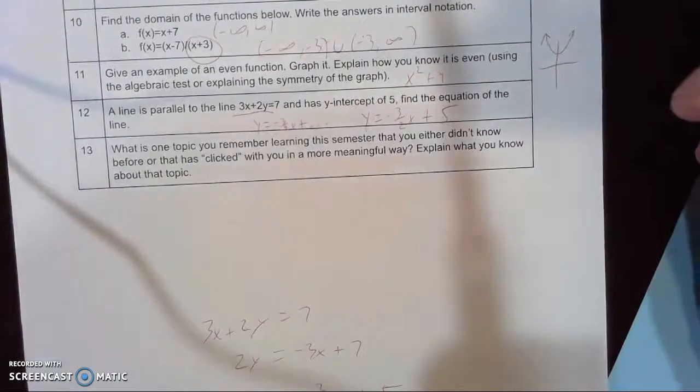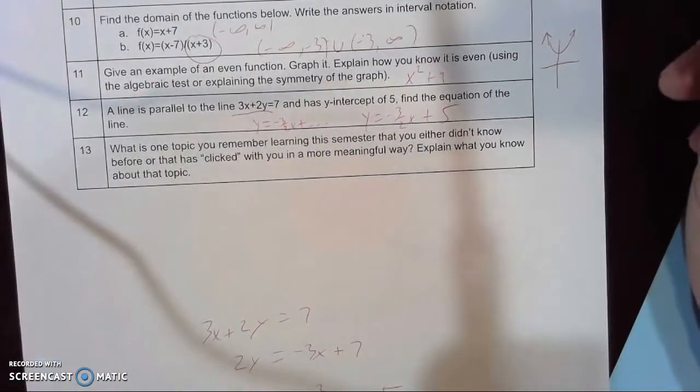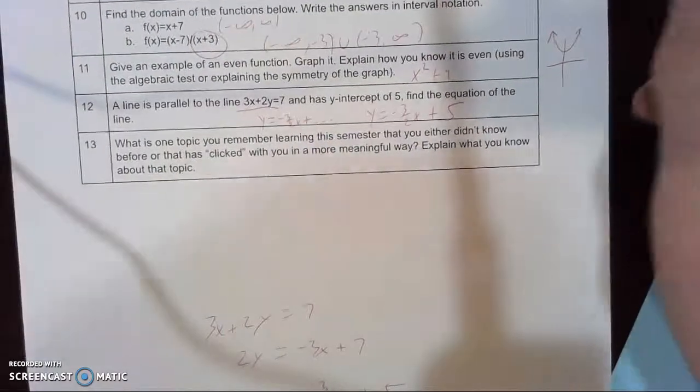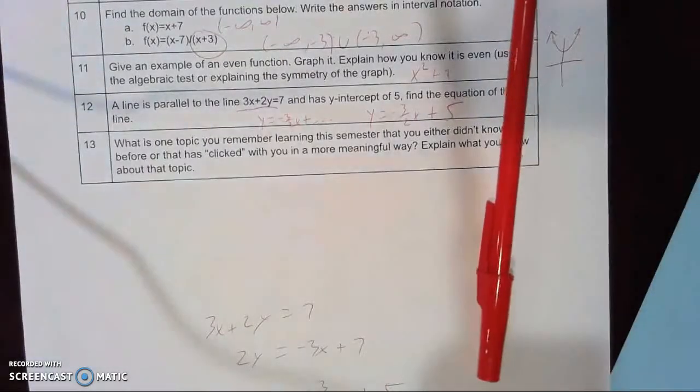And then it's hard to miss number 13, although some people did. Okay, that's it. I'm done. 7 minutes and 53 seconds.